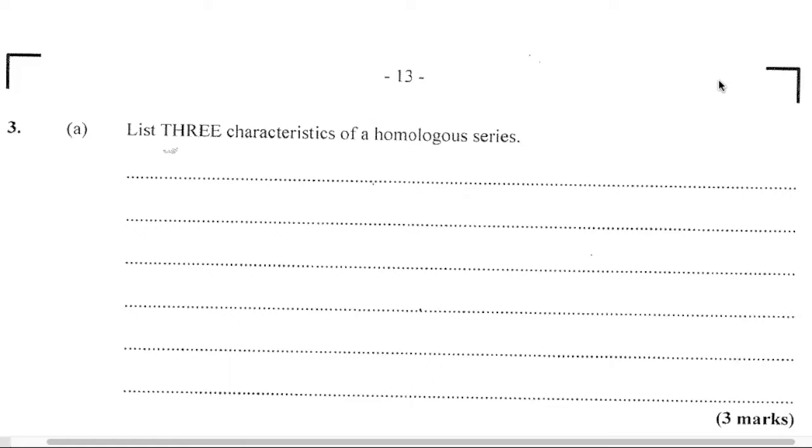Now, this question is an organic chemistry question. It's at the early stages, looking at homologous series. So let's just get right into it. List 3 characteristics of a homologous series. Looking at the word homologous, we're seeing "homo" meaning same, and "logos" coming from a group. So members of a homologous series would have the same general formula.